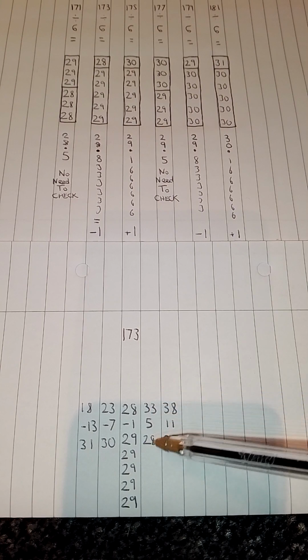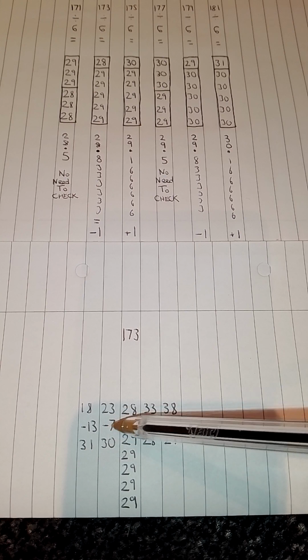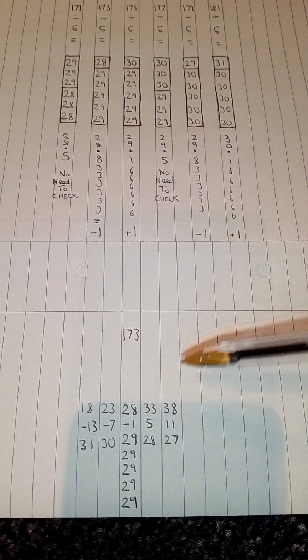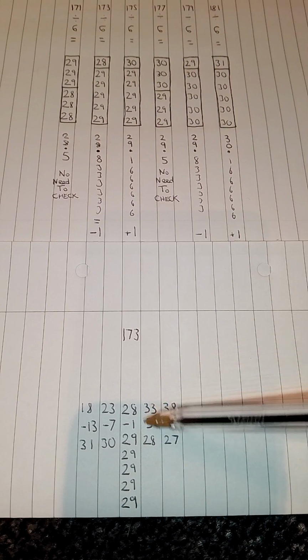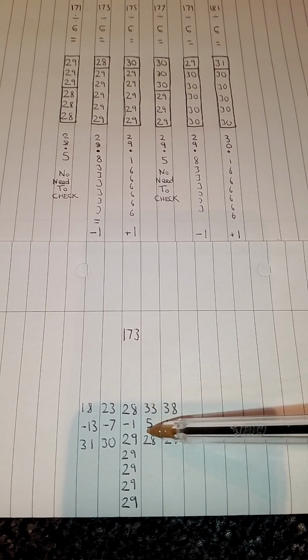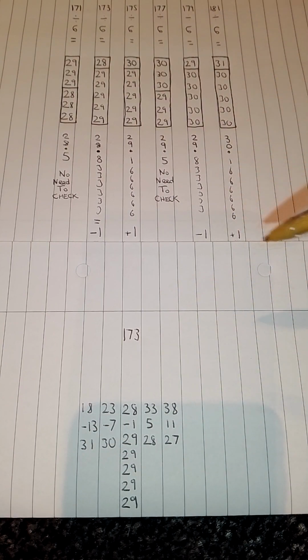Difference between 33 and 28 is 5. 23 and 30 is -7. 18 and 31 is -13. And basically what you're checking is do any of these primes divide any of these numbers? Now, obviously, preferably, you'd want to check the lowest number each time.